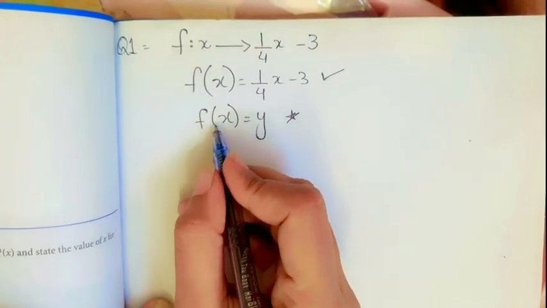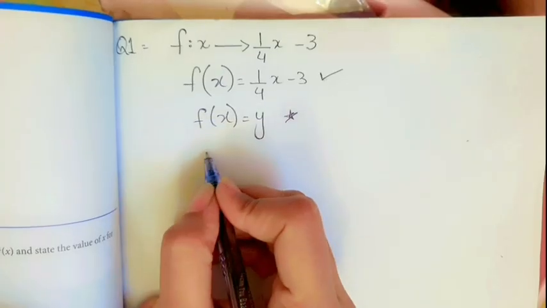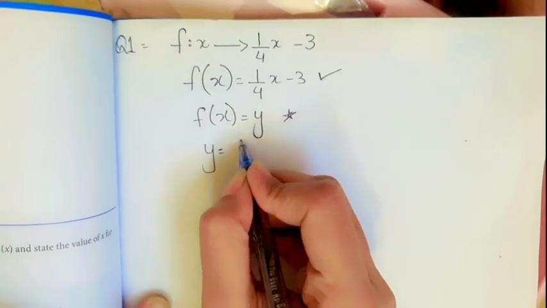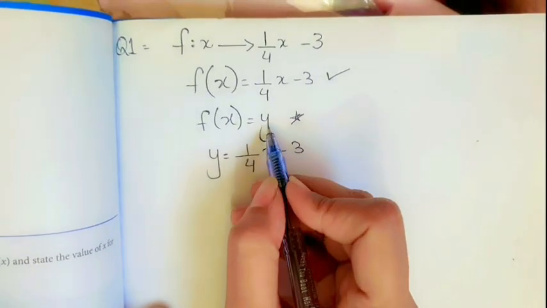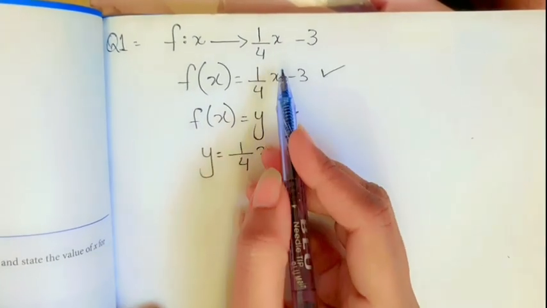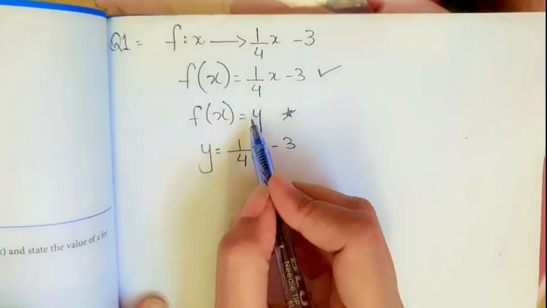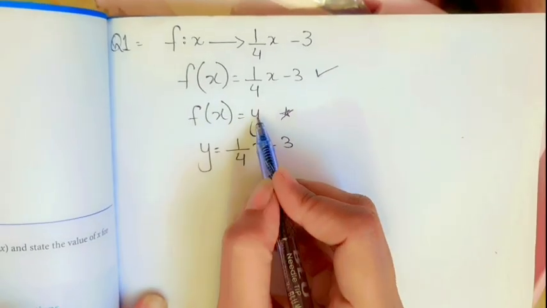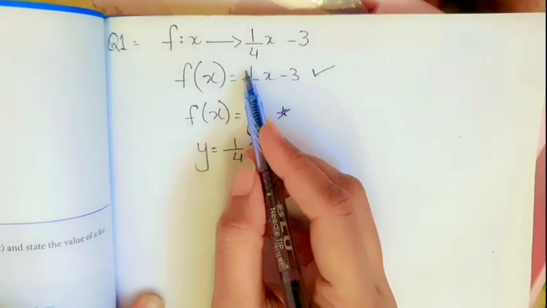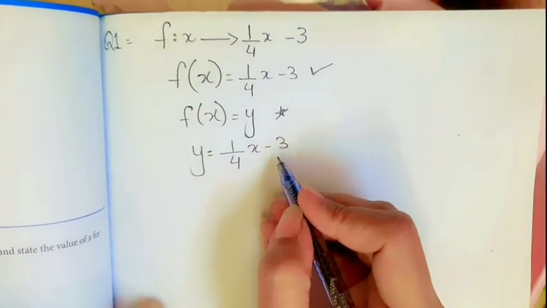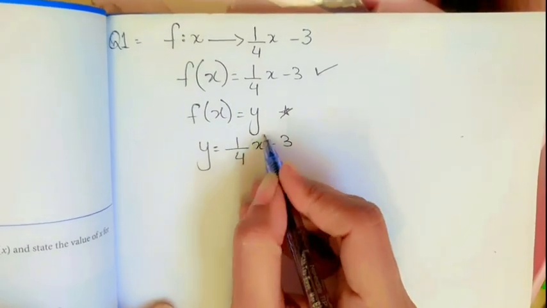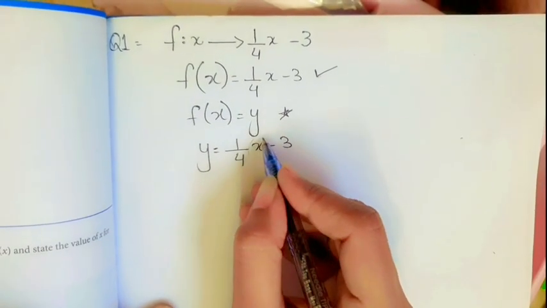So now in place of f(x), that is equal to y, I am taking y is equal to 1 upon 4x minus 3. What I have done, I have just written y and copied this equation because f(x) is equal to y. In place of f(x) I have used y. Now here we have to make x the subject.